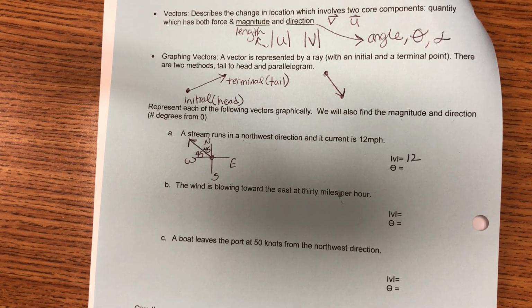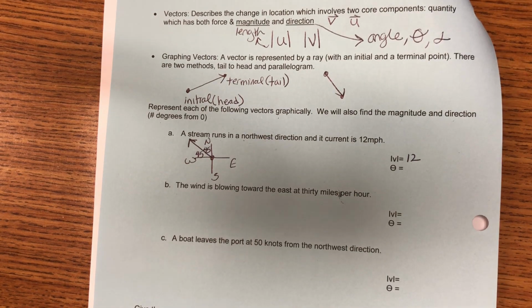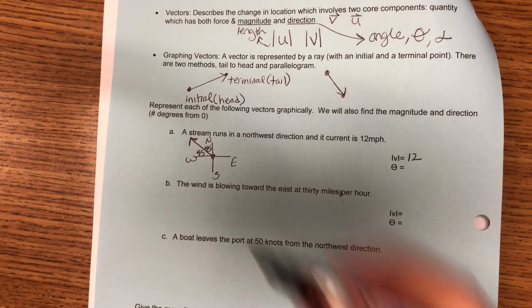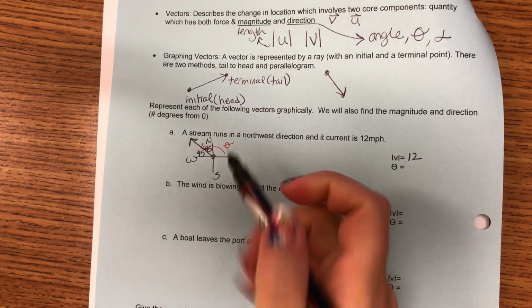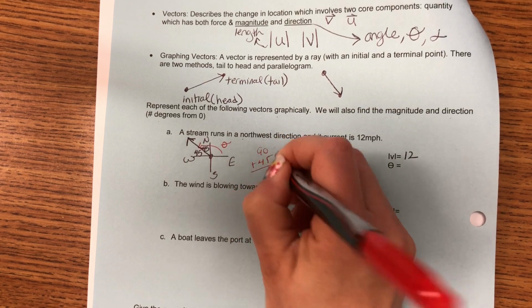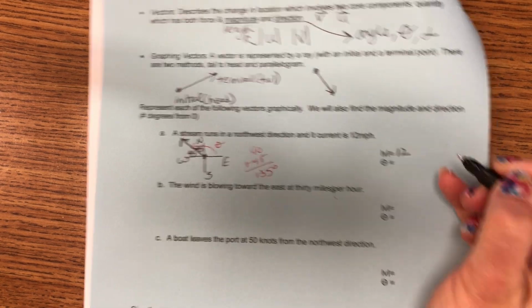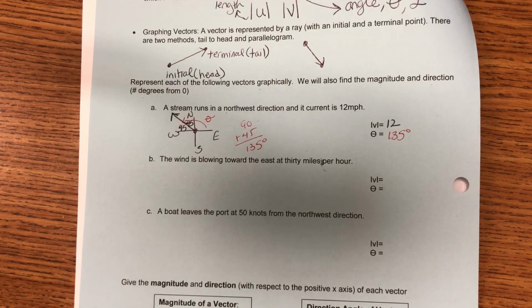And because it's degrees from 0, we're going to find this angle of rotation. So we've got 90 plus 45, so 135 degrees is the direction of that vector.